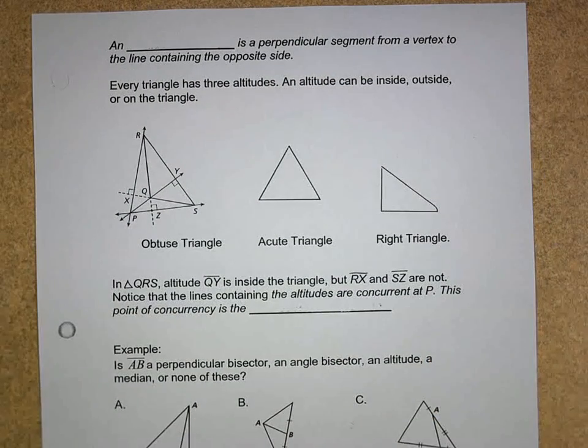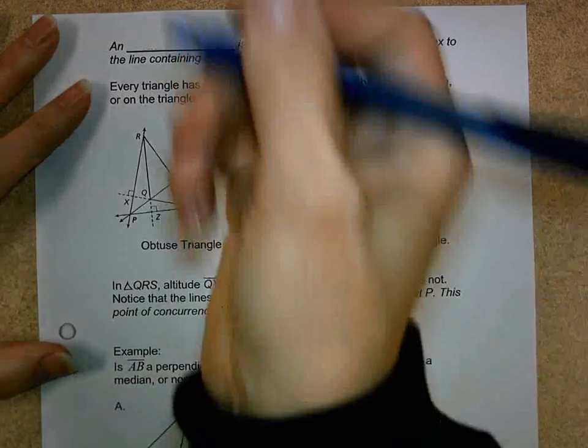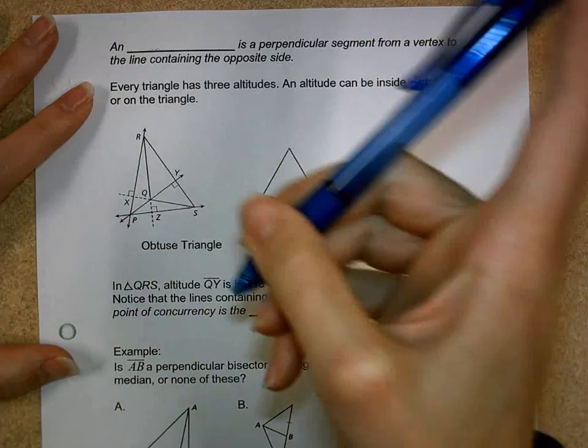Hi friends, let's go ahead and keep working with this one today. Now we have our last but not least, and I actually think it's the most important, so I think that's why they put it last, thing that we're learning from this section. We have what's called the altitude of a triangle.